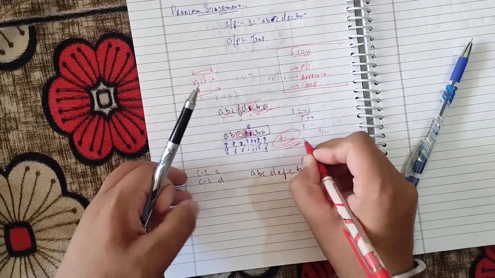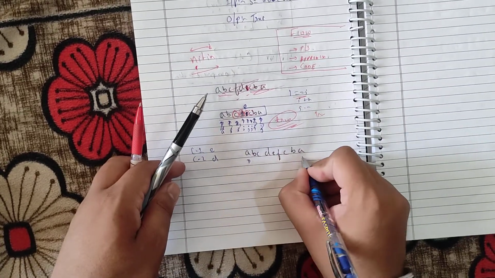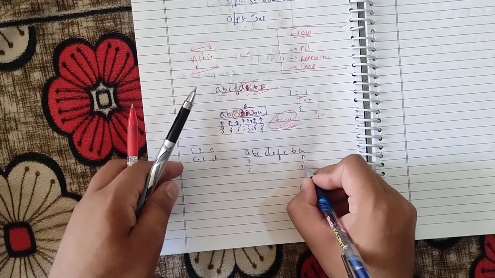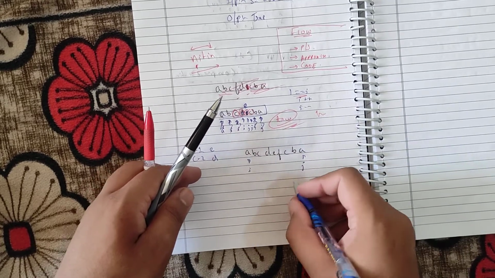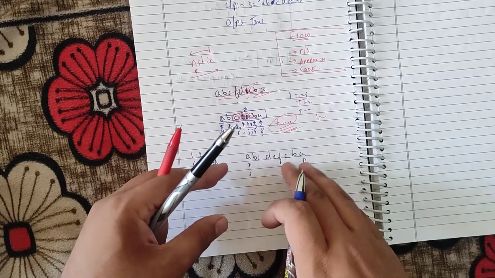Okay. Now let's talk about this one. Initially my I will be over here and my J pointer will be over here. You can name any two variables as pointers, so it's all up to you. But I want to make it as simple as possible, so I'm just talking about I and J.